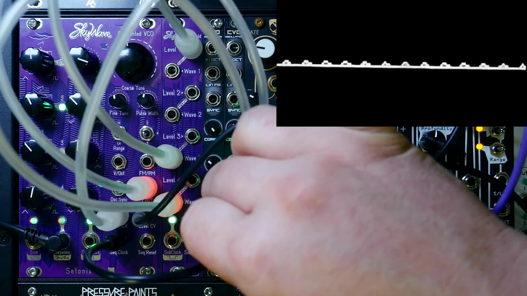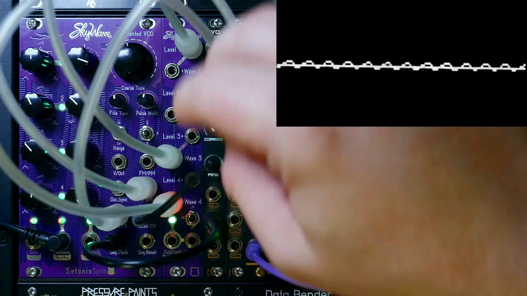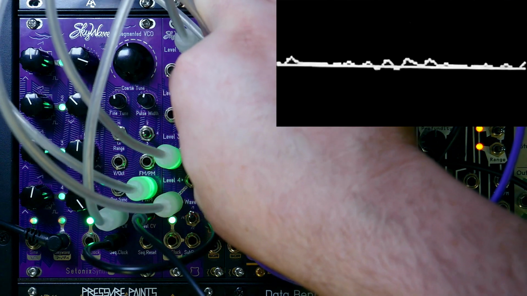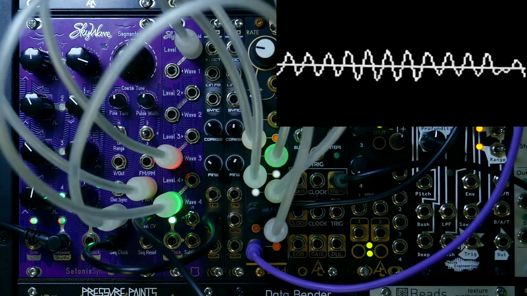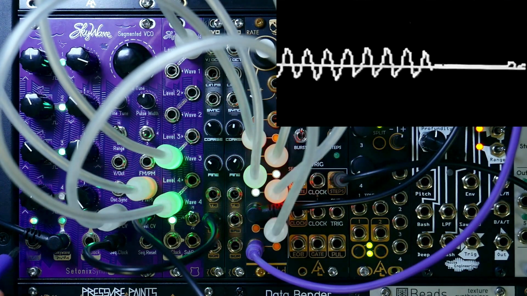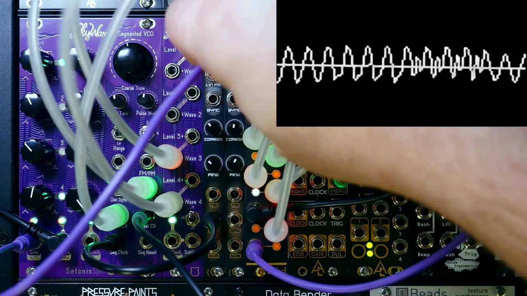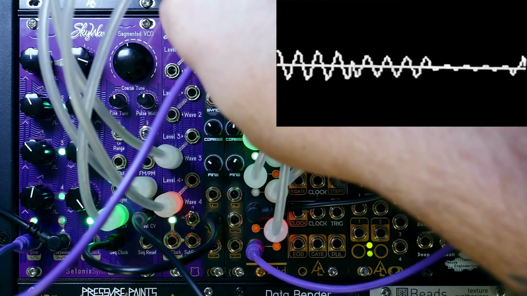Let's throw a different clock into this. And let's sync it to our oscillator.